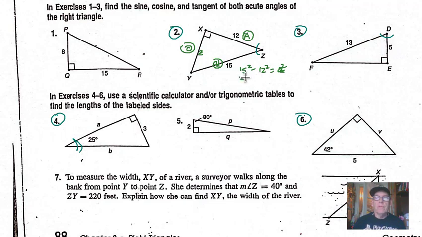15 squared is 225, minus 144 gives us 81, and the square root of 81 is 9. So we need to use the Pythagorean theorem to find out that the side length of this side is 9. Now generally in trig we try not to use a calculated value, especially with trig ratios, because you're really using decimal approximations.